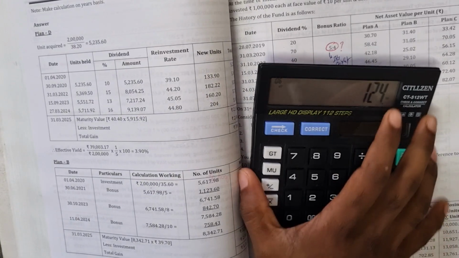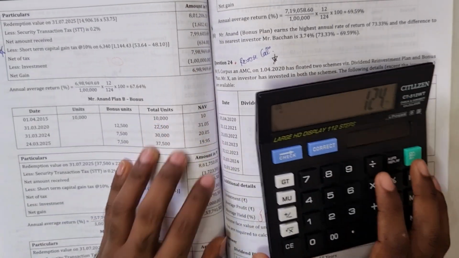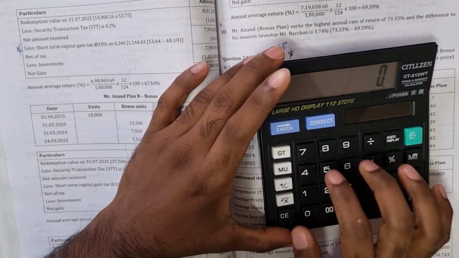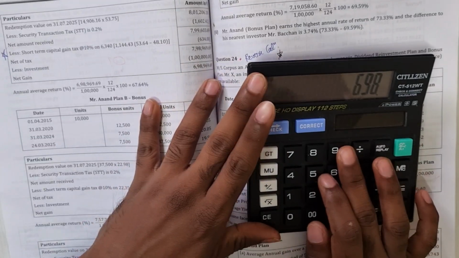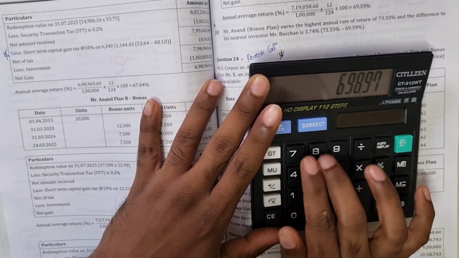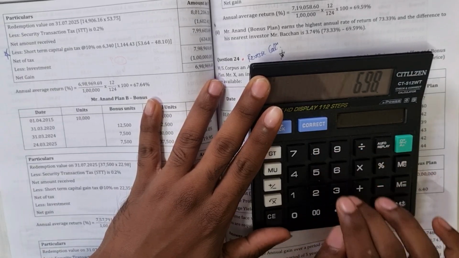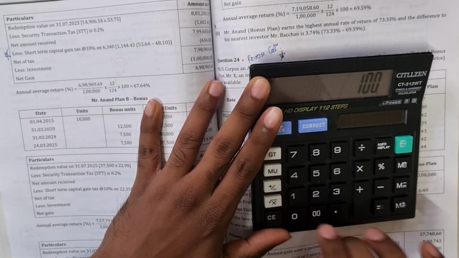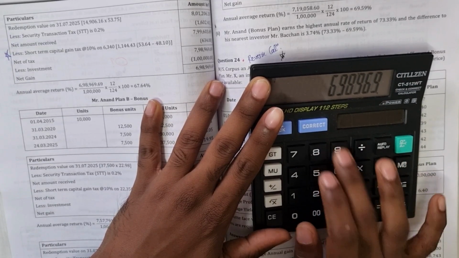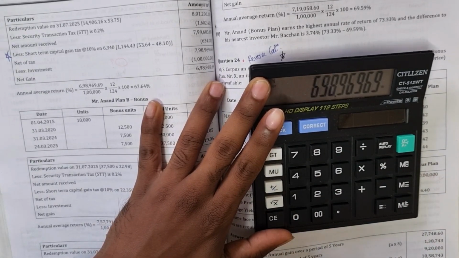So what was the return we got? We got the return as 698.96.